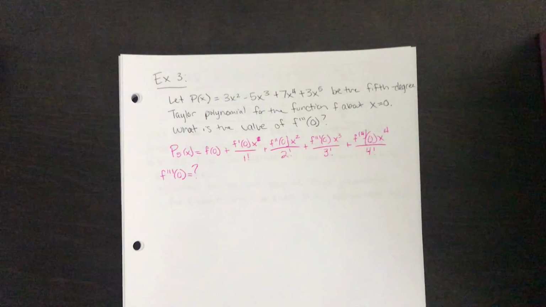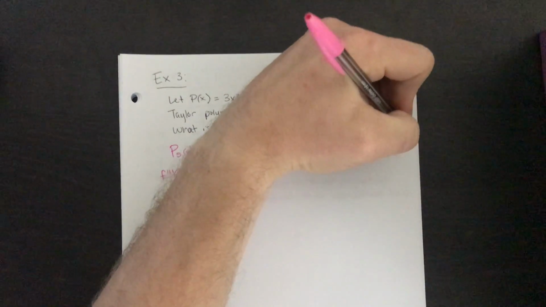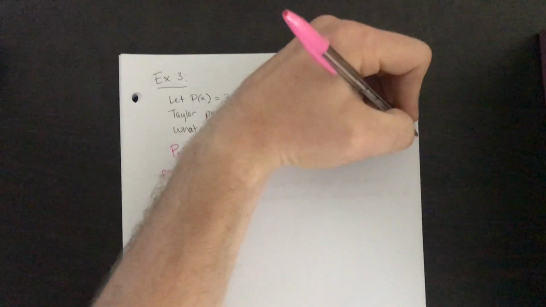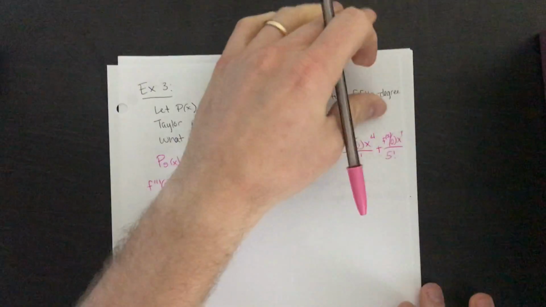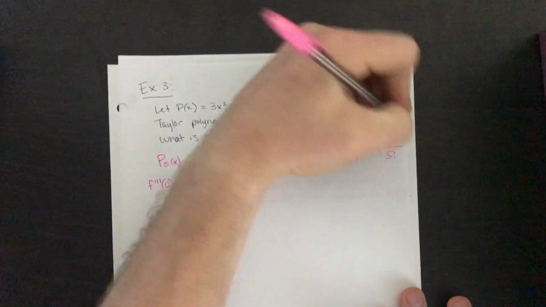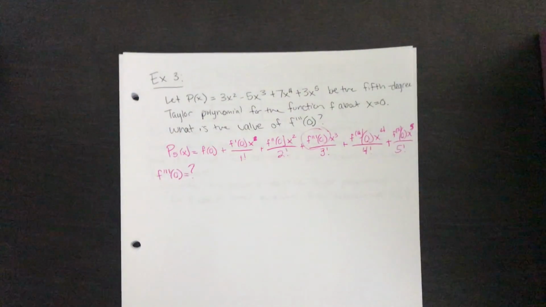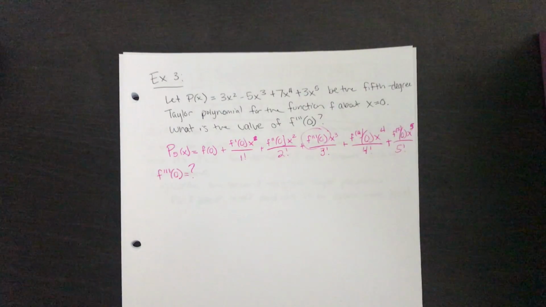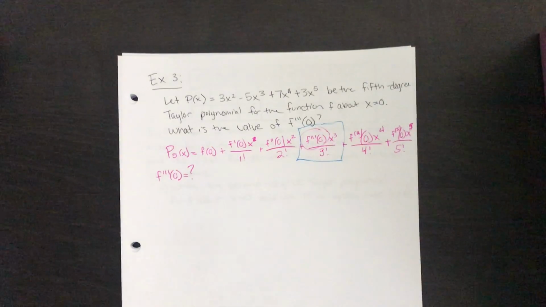And hopefully you've already realized at this point this will go all the way up to the fifth derivative evaluated at 0 times x to the 5 over 5 factorial. But hopefully you've recognized that we just found what we needed. We needed the third derivative evaluated at 0, and that shows up on the x to the third term.